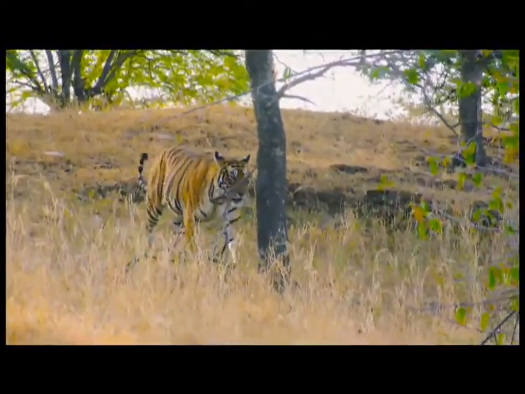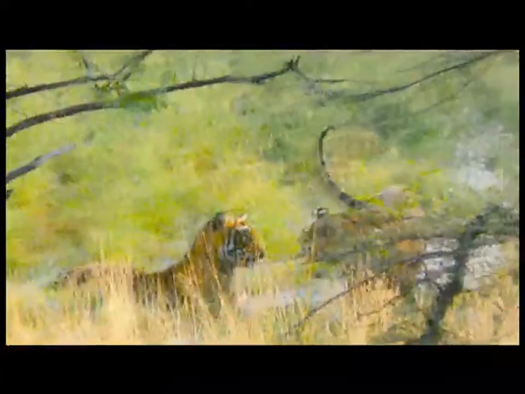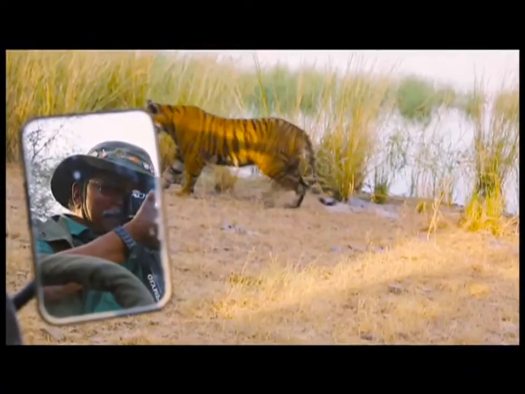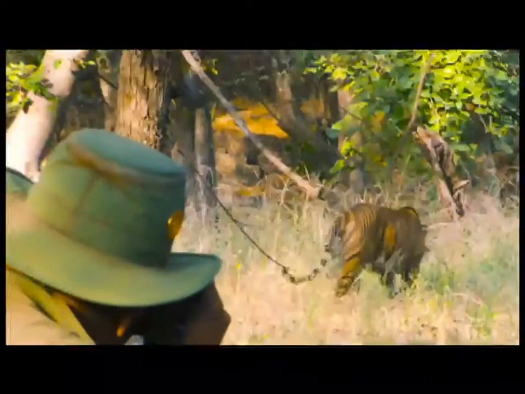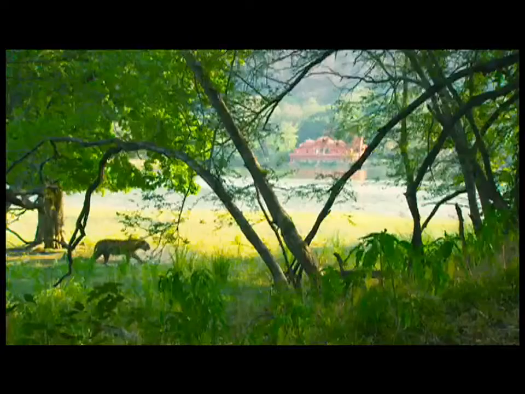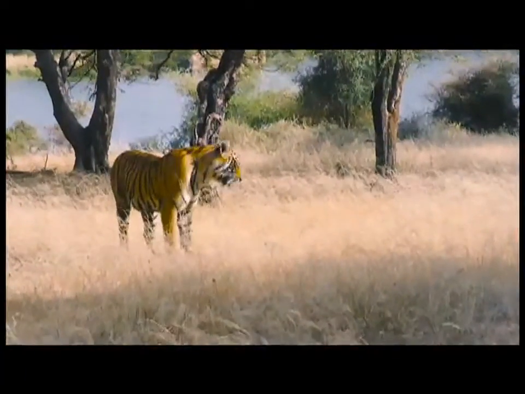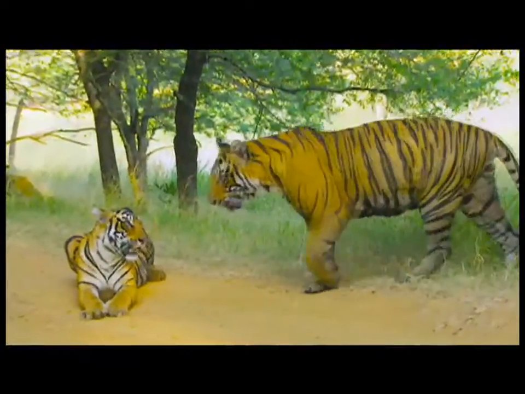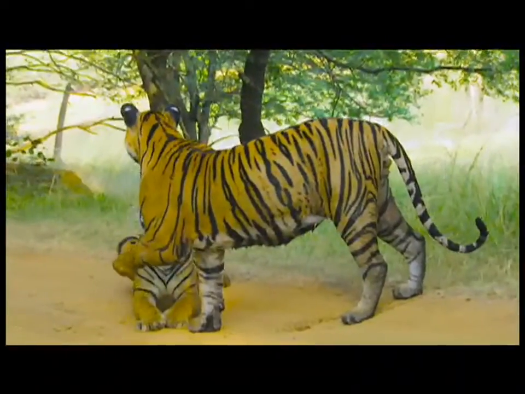India's Ranthambore Reserve in Rajasthan is home to the rare Bengal tigers. Every year, John Isaac, an Indian-born photographer, travels from New York City to document the lives of these majestic animals. In the last 10 years, I think my interest has grown tenfold, and I'm very particular about the survival of the tigers.